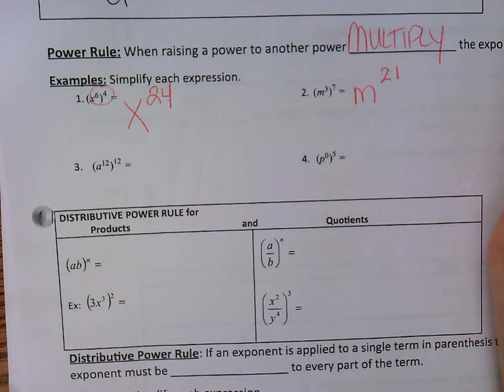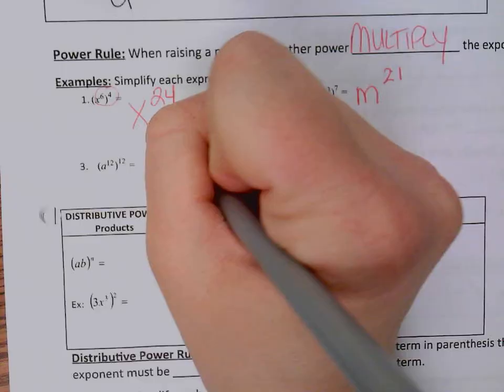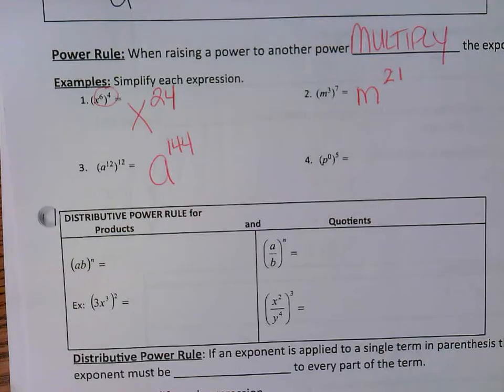144. Did you know that's called a gross? A dozen is called a gross. A lot of times when you're ordering in bulk, you'll get a gross of a unit, a dozen.